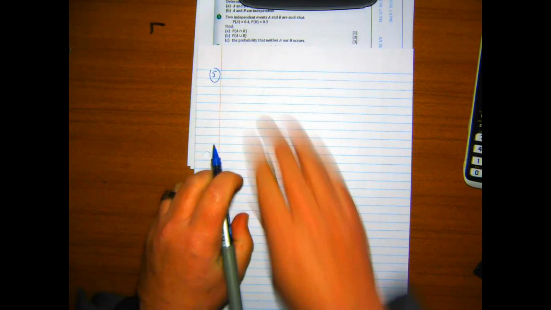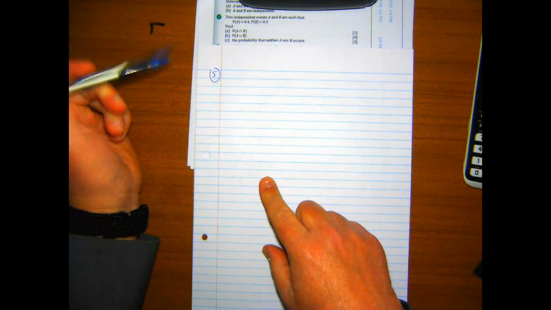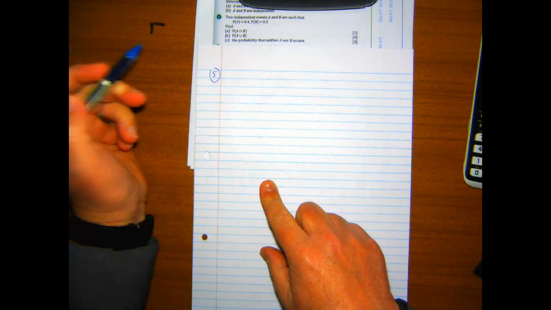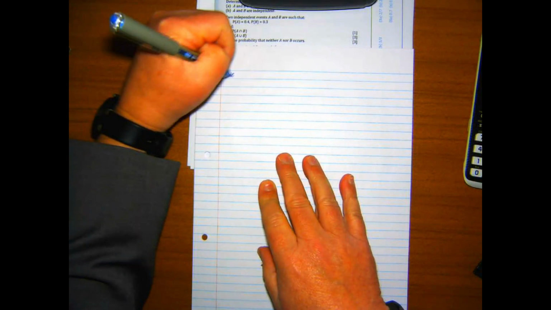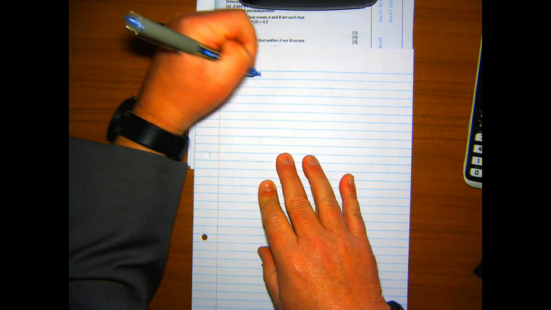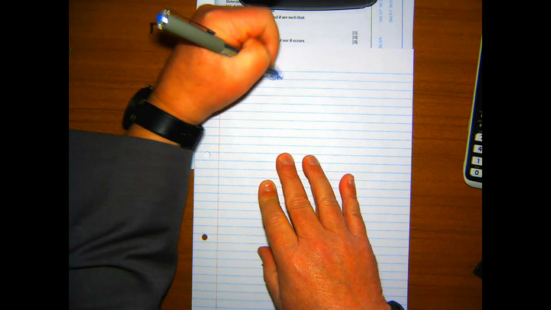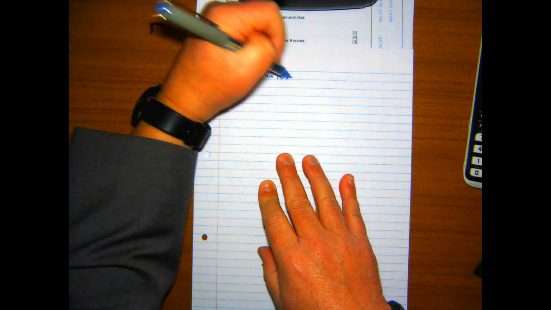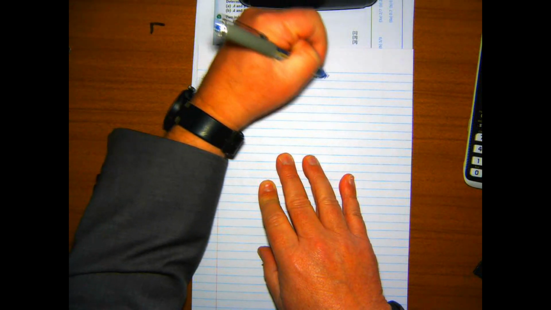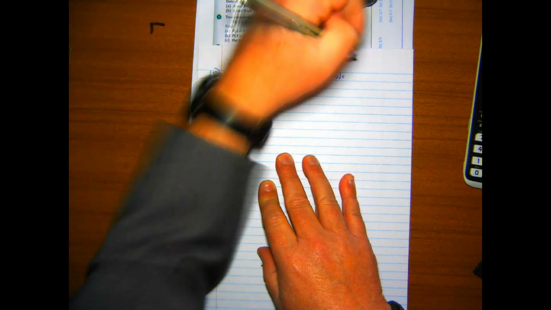So two independent events A and B are such that probability of A occurring is 0.4, probability of B occurring is 0.3. It's telling me it's independent, so given events are independent, therefore I know that their product gives me the intersection.